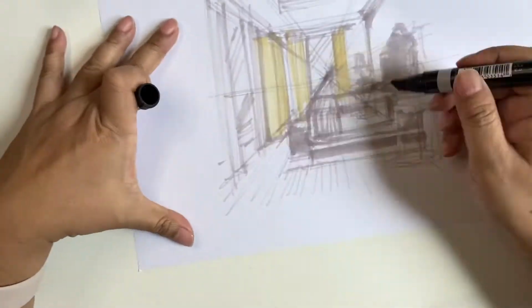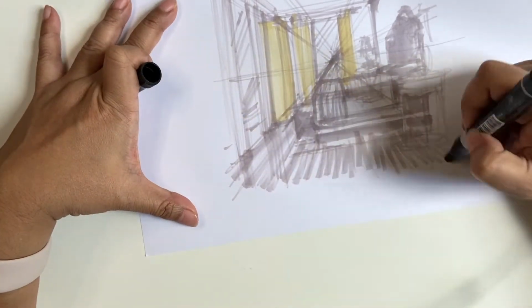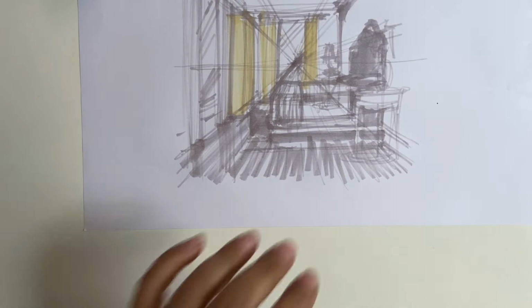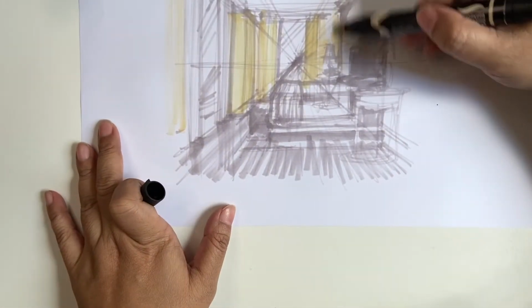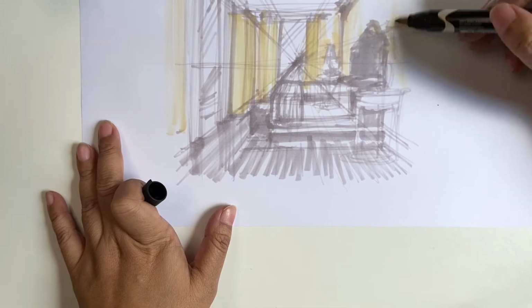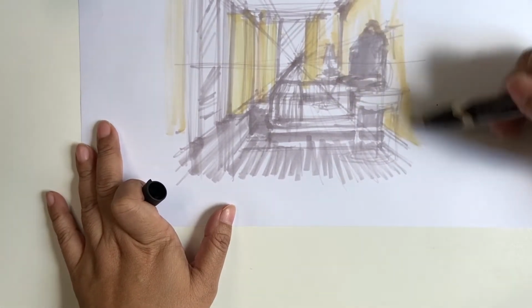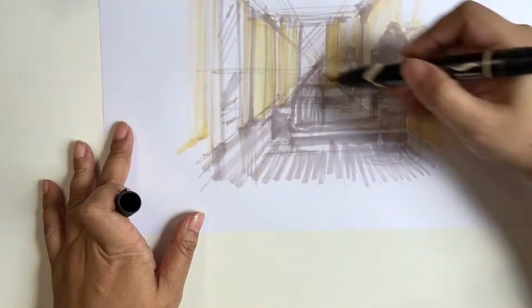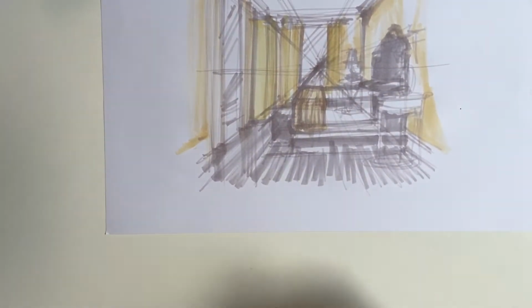So I'm trying to give everything some form, doing some vertical lines for the reflection, arraying the floor lines for the wood flooring. And now I'm going back for the wall. So I'm going to show some wall color here, thinking about where the light, where the shadow will be. So everything is getting a little base color.